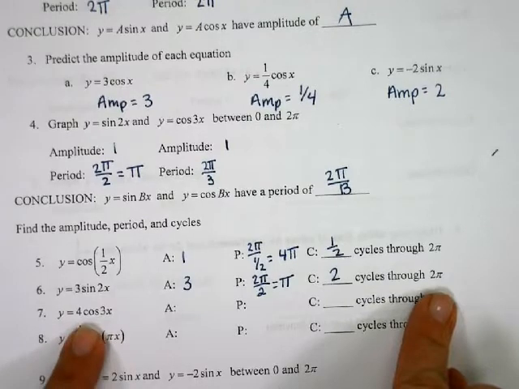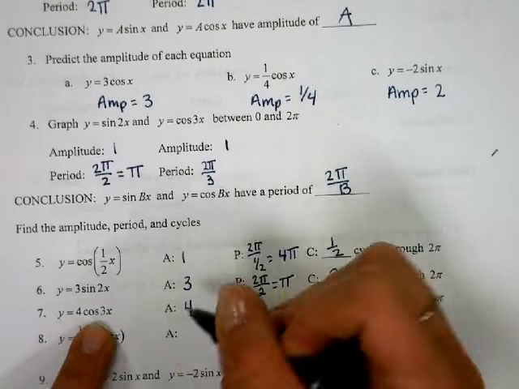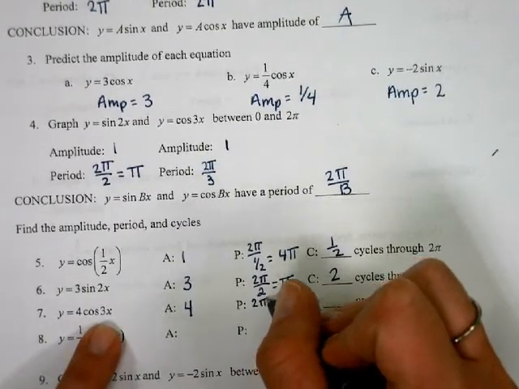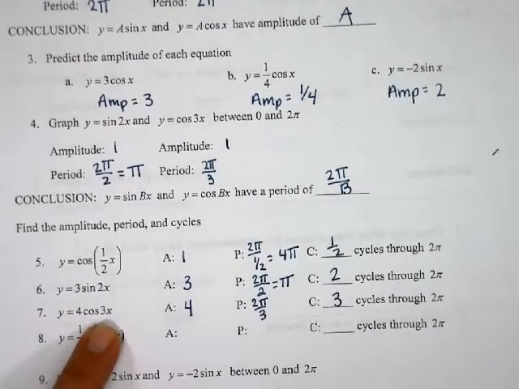Okay, number 7. I got a number out front, so my amplitude is 4. Period is 2 pi over 3, which means I see 3 cycles in 2 pi.